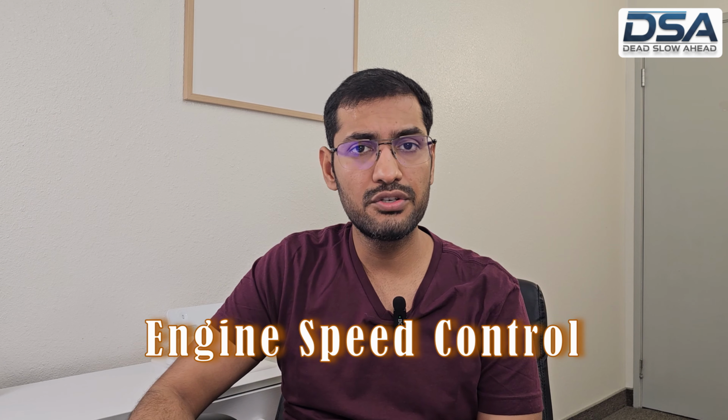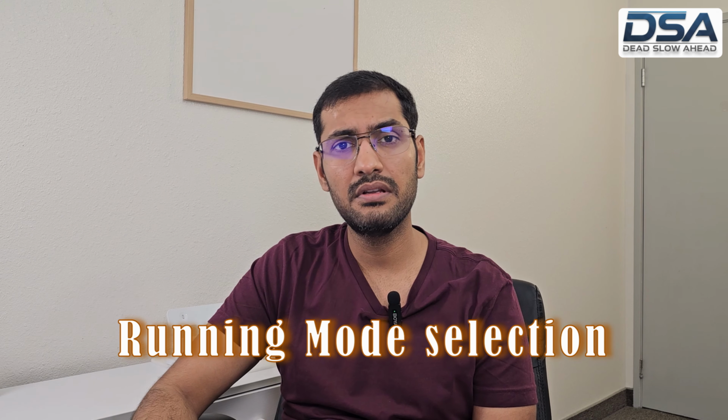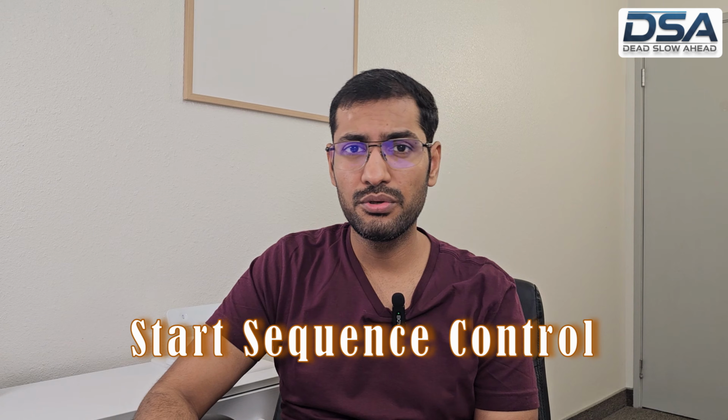Now we come back to the engine control unit, and it's very important from the engine point of view. Basically it controls the overall engine program management, such as engine speed control, running mode selection, and start sequence control. So all these things are governed by the engine control unit. Now we'll try to break down the function of the ECU, and understand what is happening in the ECU and what calculations are done in it.